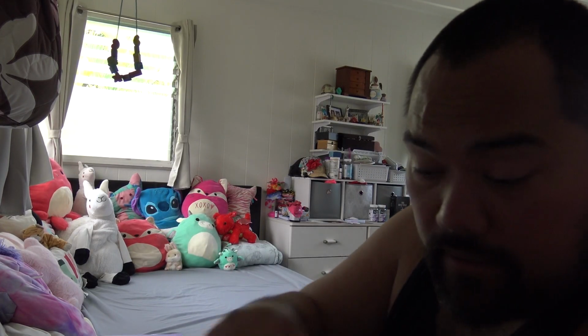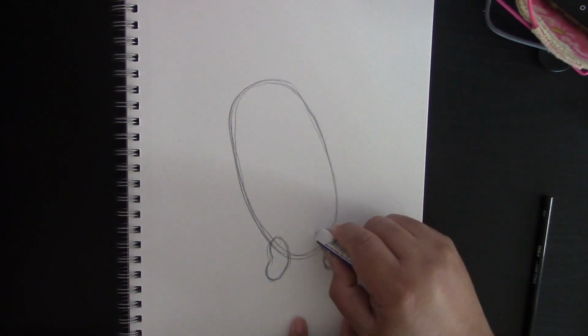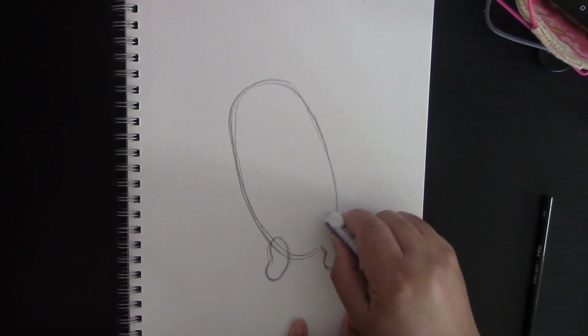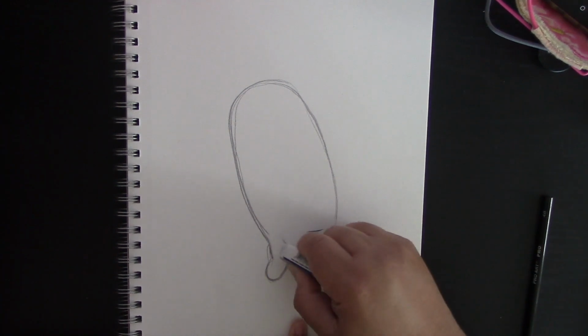Okay, and this is where the eraser is going to come in handy, because we don't necessarily want the shapes cutting into each other like that. We actually want them to be one continuous shape. So what I'm going to do is take my eraser, and I'm going to erase the lines that are cutting through each other.